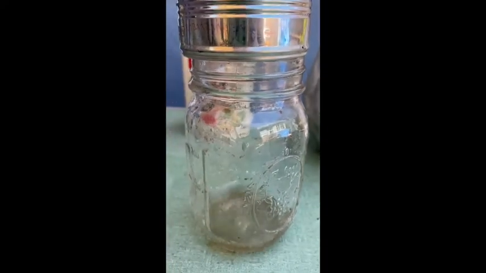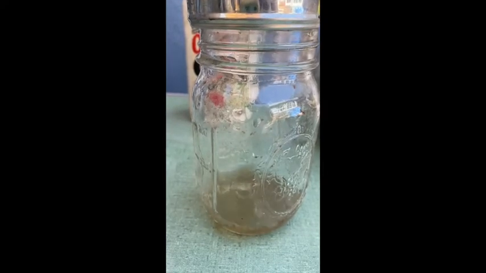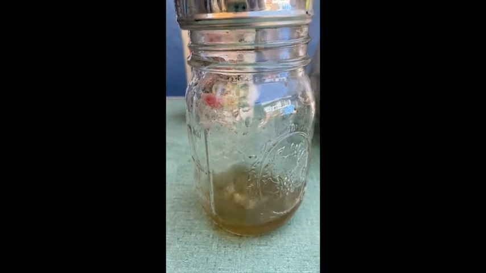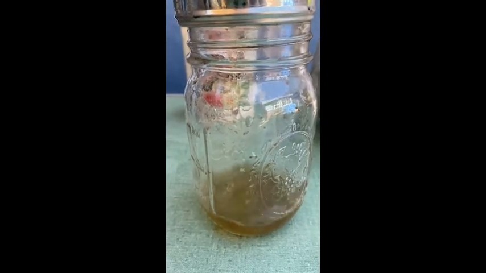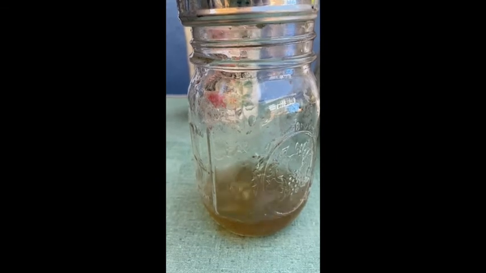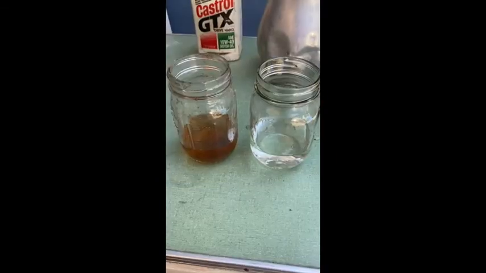So at this point, it's hard to tell whether any of that oil is coming through or not. We're just watching the water drain. I'm gonna stop this momentarily, let this drain through, and then we're gonna look at the water to see if we can tell if the oil stayed in the soil or came through in the water.